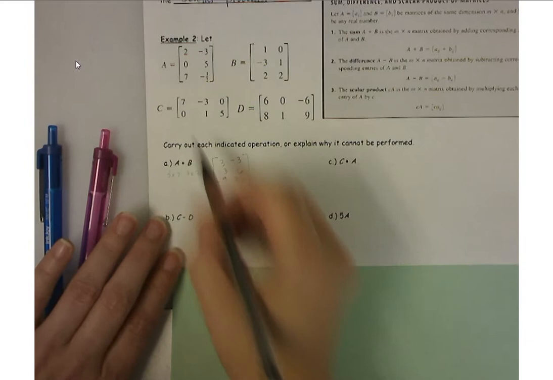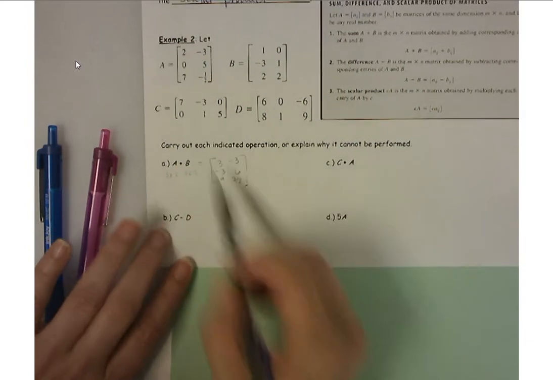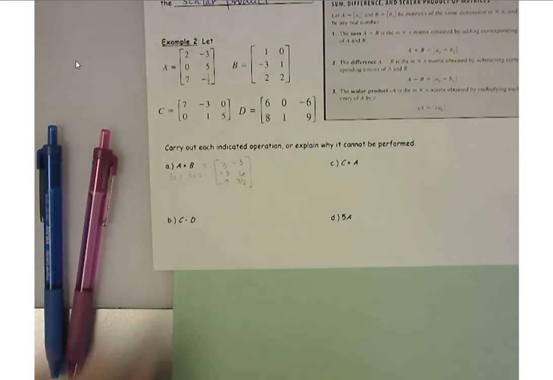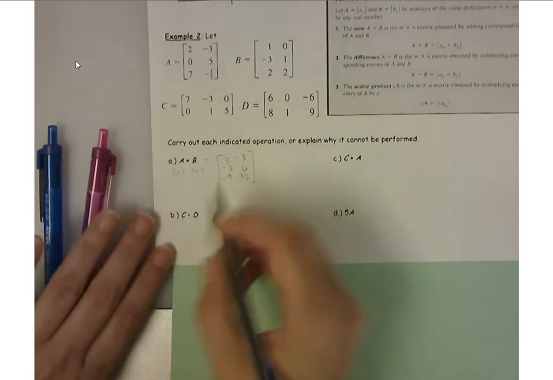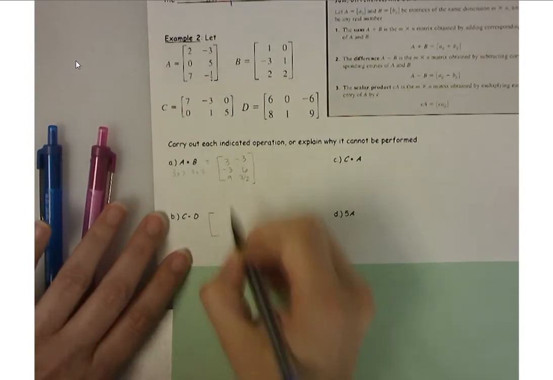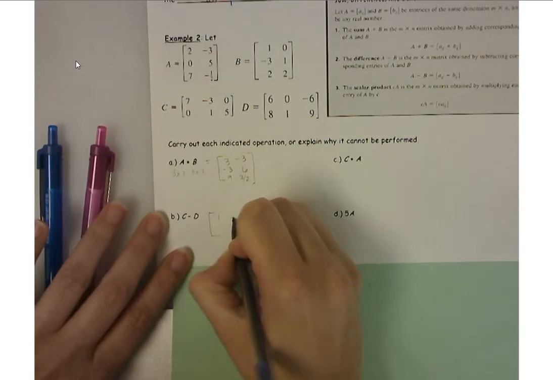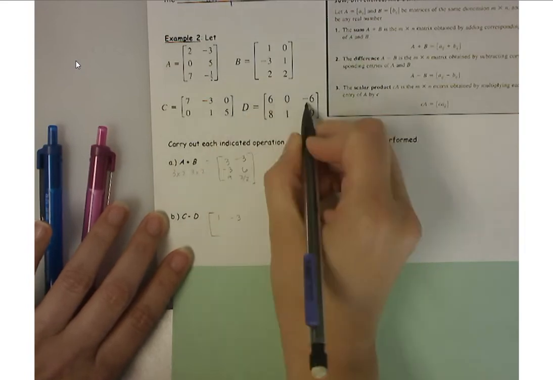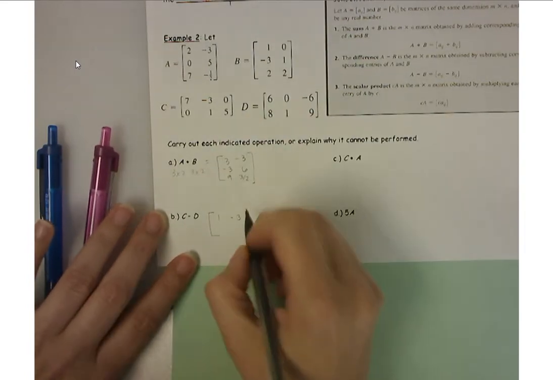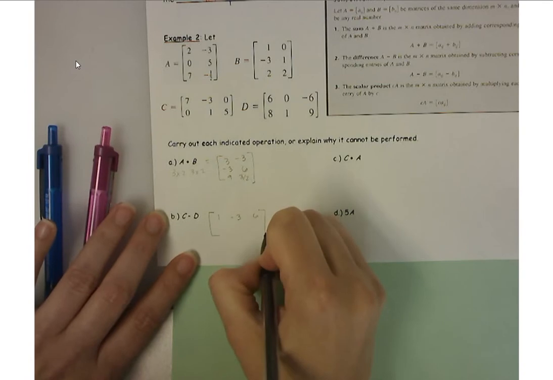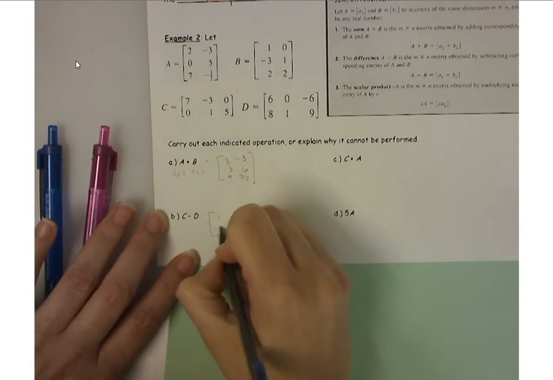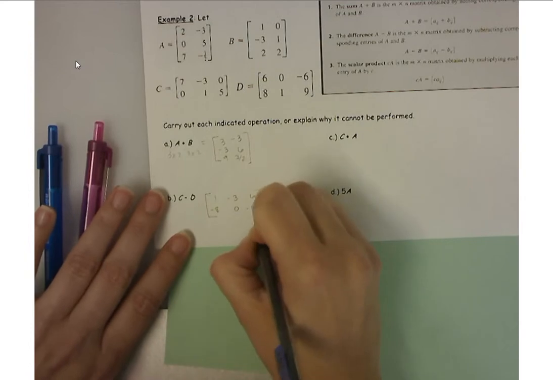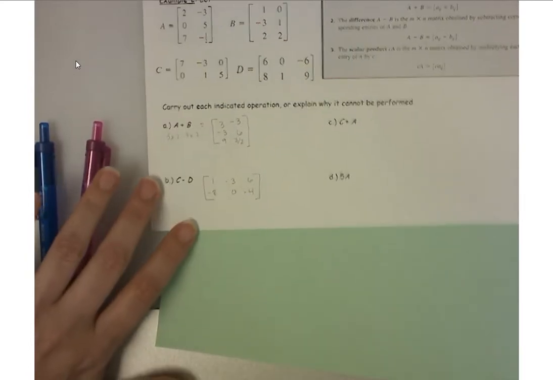Okay, for B, we're doing C minus D. Okay, so if we're doing C minus D, I have 7 minus 6, negative 3 minus 0, 0 minus negative 6, which turns into what? Positive 6. 0 minus 8, 1 minus 1, and then 5 minus 9. Okay, so that's what your result should be.